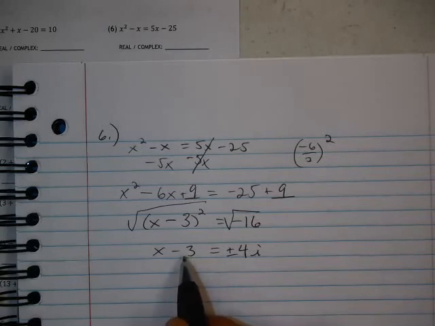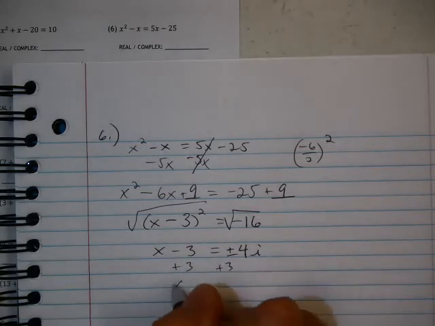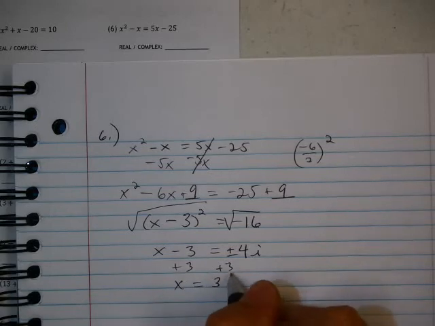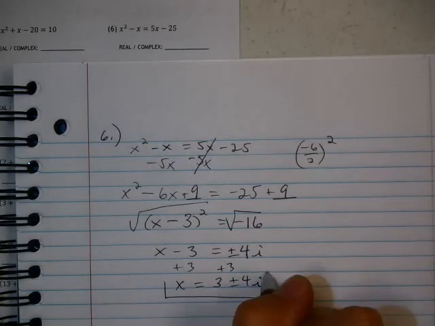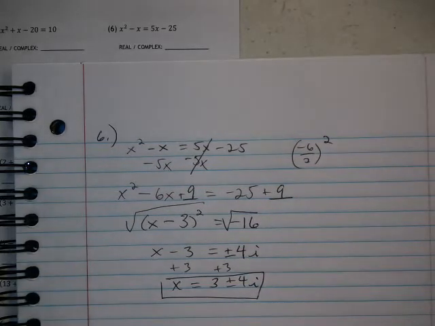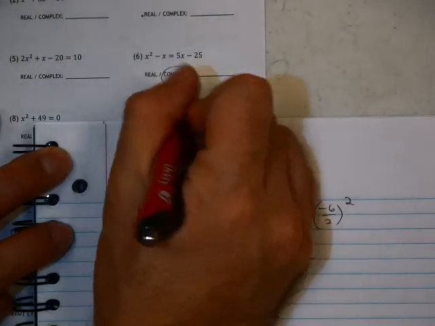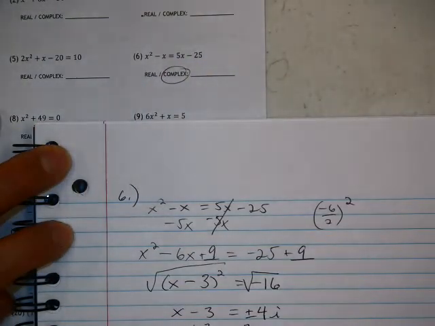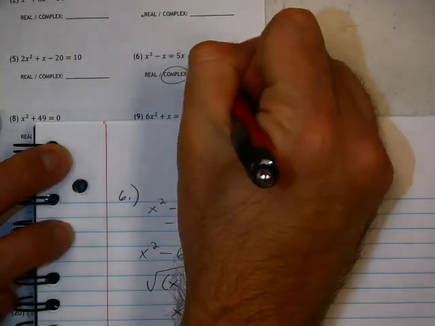The last thing I need to do is move that negative 3 over, so I'm going to add 3 to both sides. That positive 3 goes in front, plus or minus 4i. There is my answer. So now when I'm writing my answer here, this is a complex answer because I've got the imaginary number in there. And that complex answer is 3 plus or minus 4i.